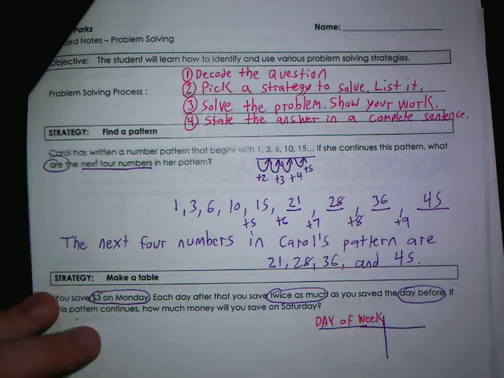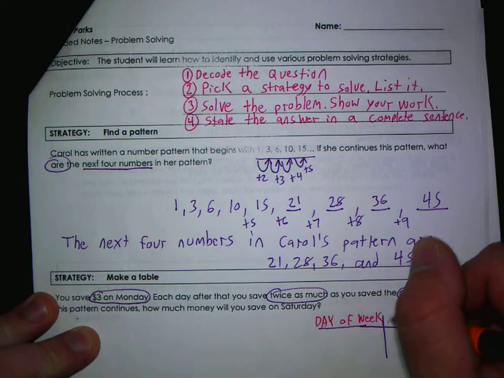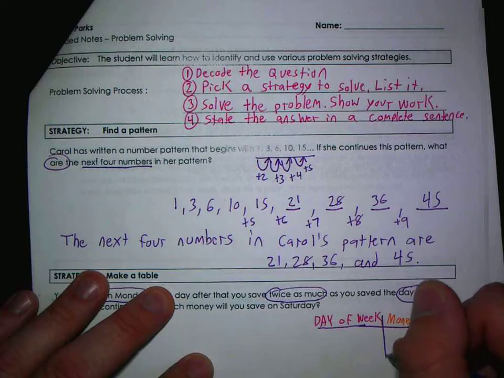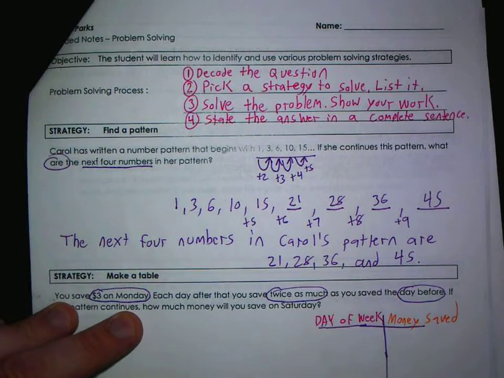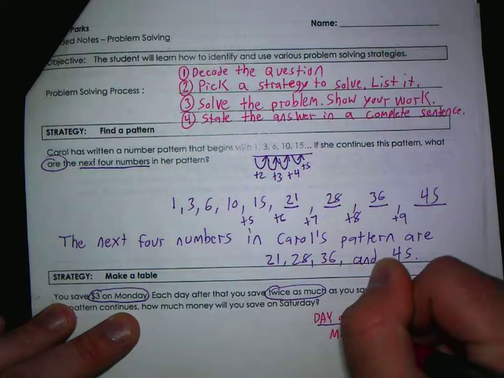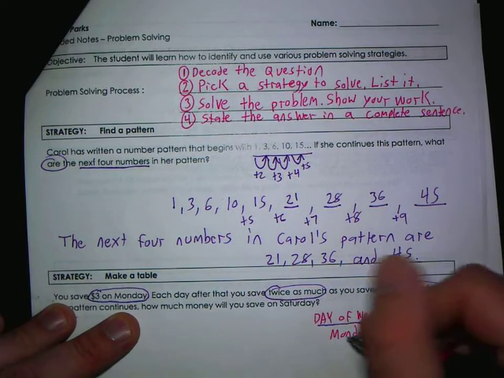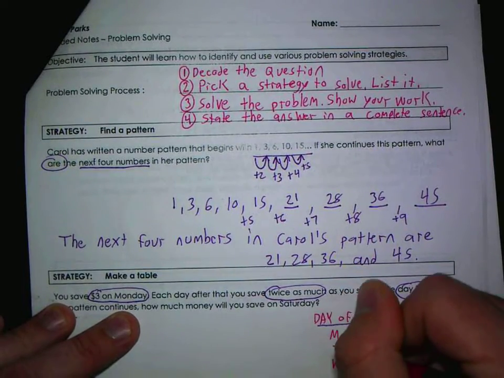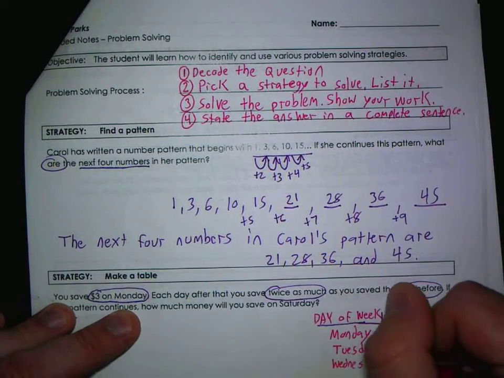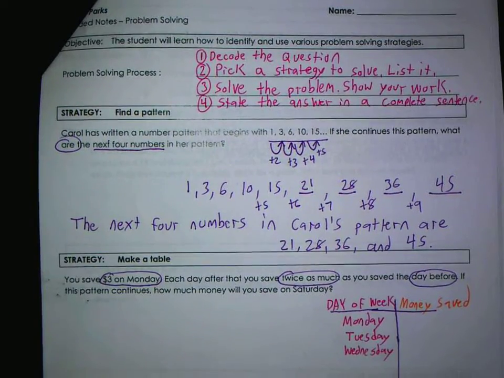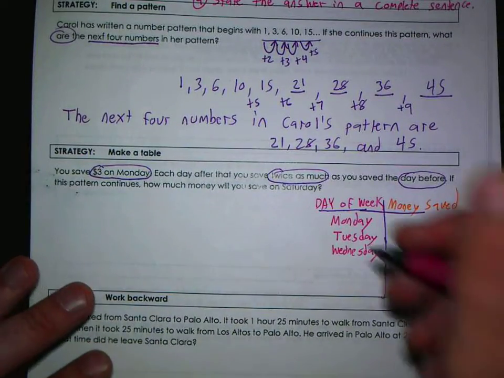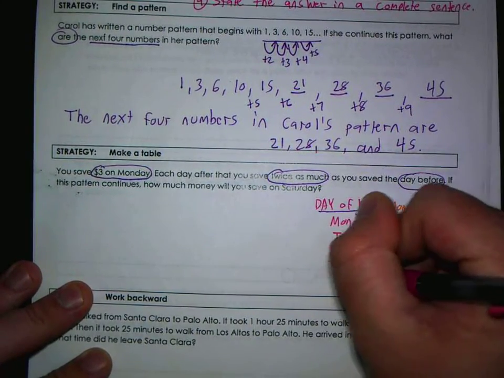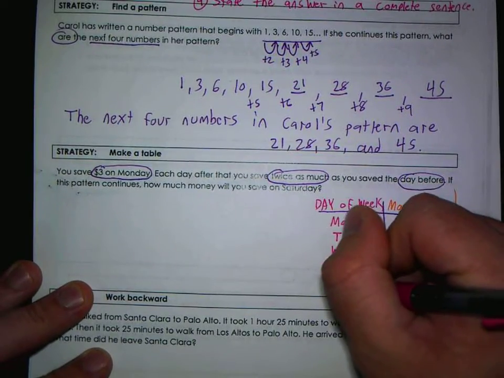Now, money saved. We'll let the other one be money saved. And again, we're starting on Monday and we're going to work our way to Saturday. Wednesday. Wednesday's always the one that's kind of weird for me. Thursday, Friday, Saturday.